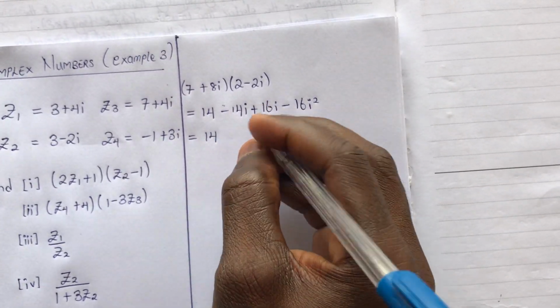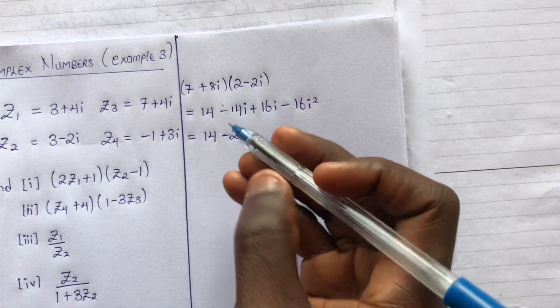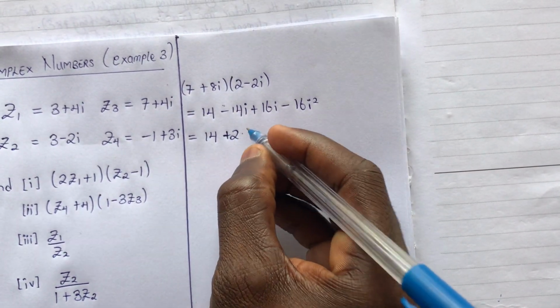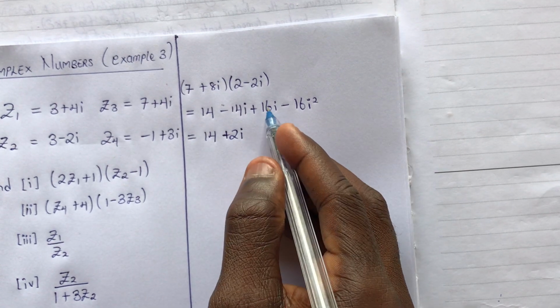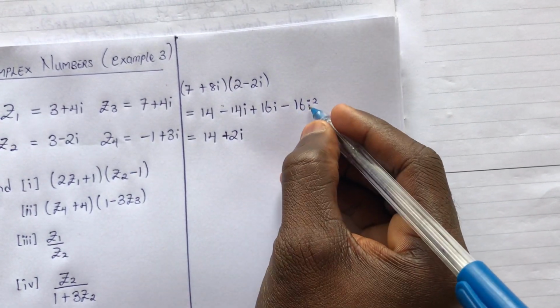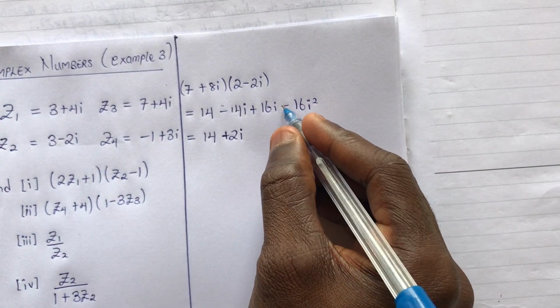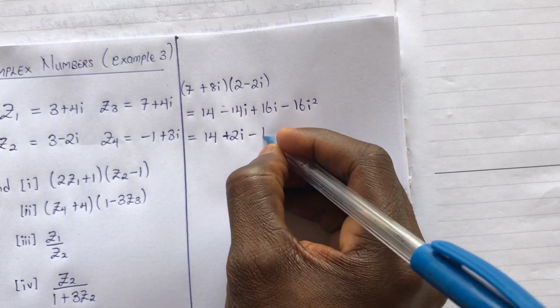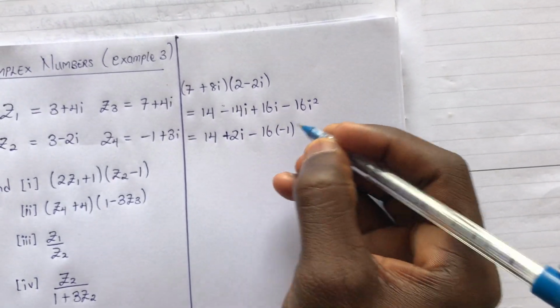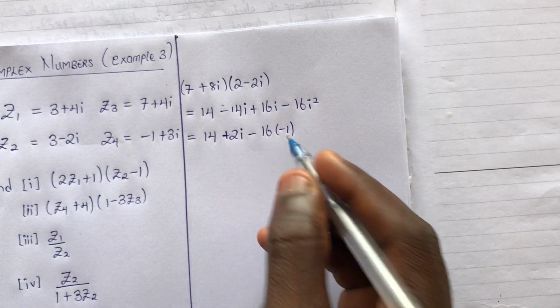So we have 14 here. This plus this is giving us plus 2i. So we have 2i here, and then we substitute -1 here, times this, we are having minus 16 times -1. So this is giving us plus 16.